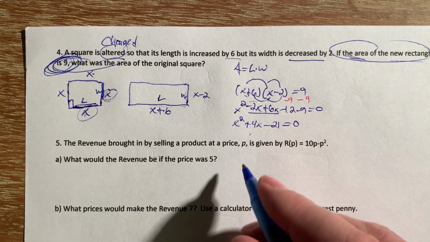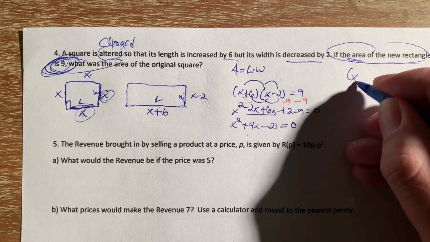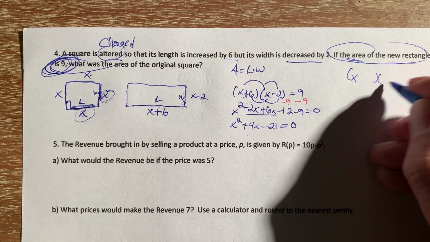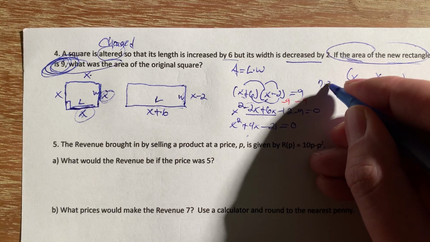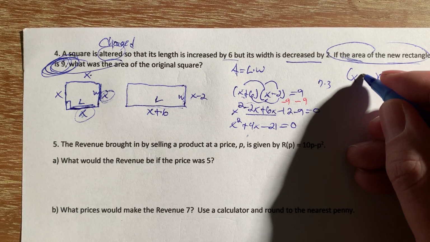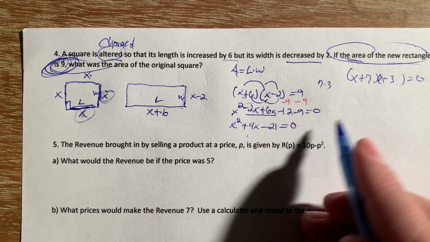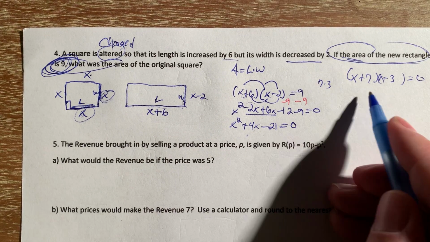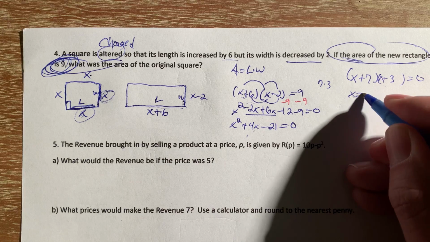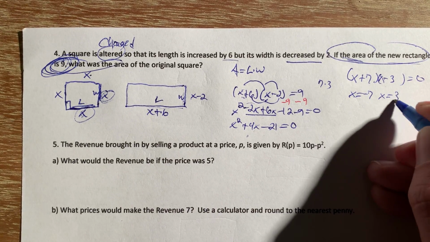And let's try to factor it before we use the quadratic formula. So what multiplies to make 21? 7 and 3, and that can give us 4. So plus 7 and minus 3, because that way it multiplies to make -21 and adds to be positive 4. So x is -7 or x is positive 3.